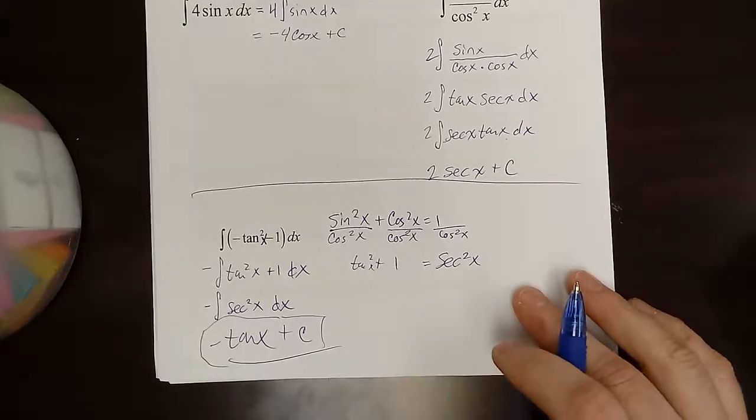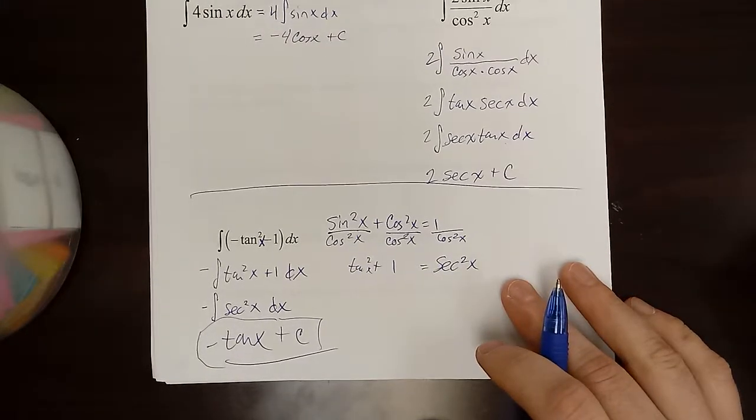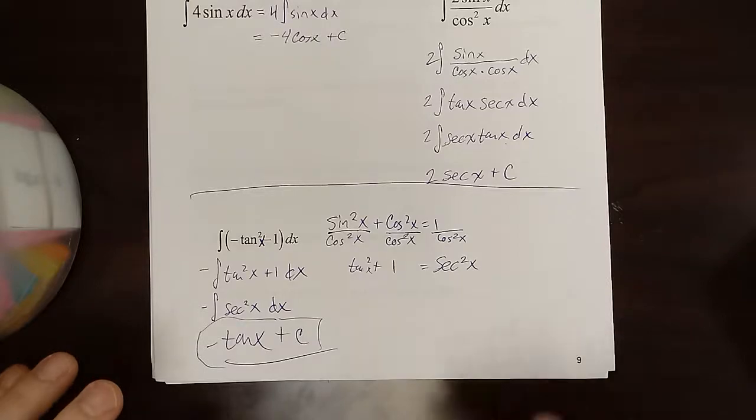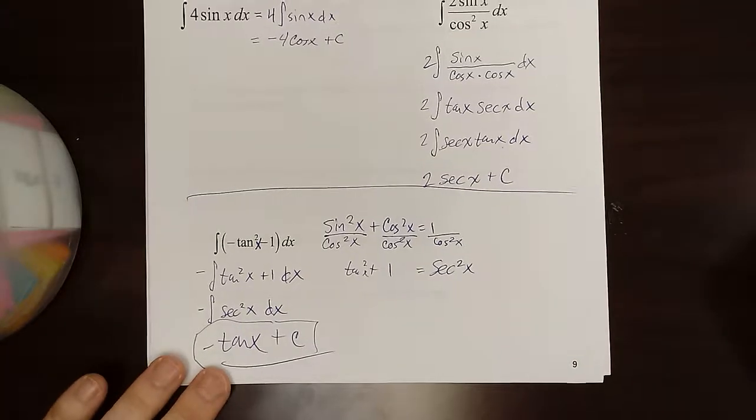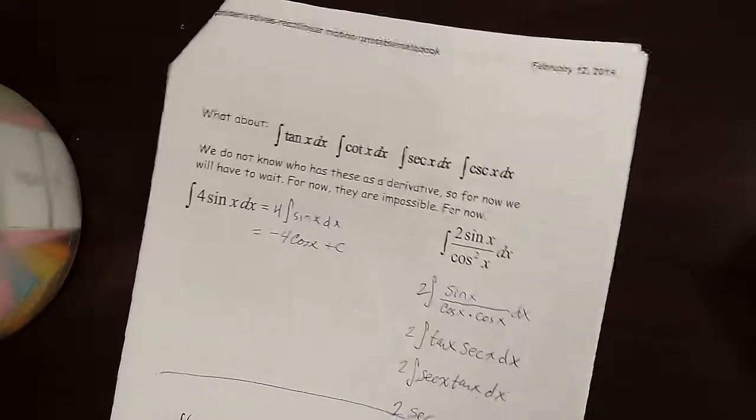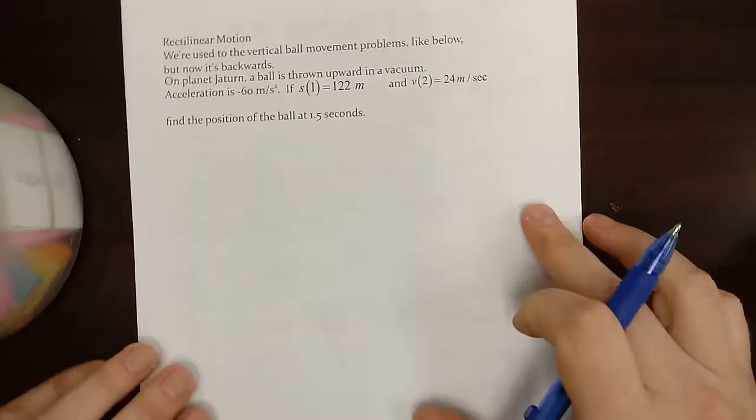So the ideas here aren't new. It's applying what we learned in trig, which for a lot of people feels really heavy. Practice is absolutely your friend in that.